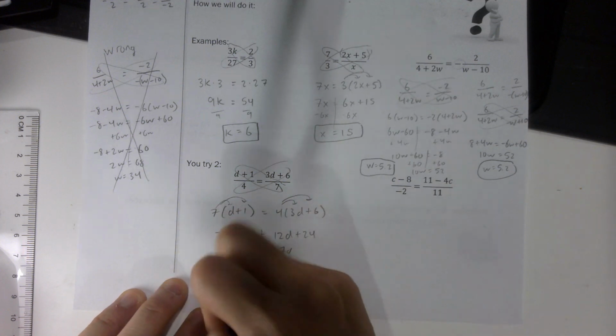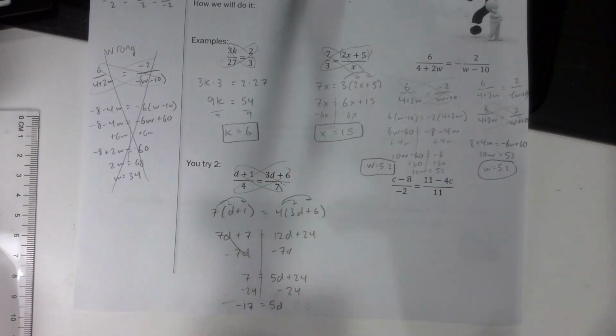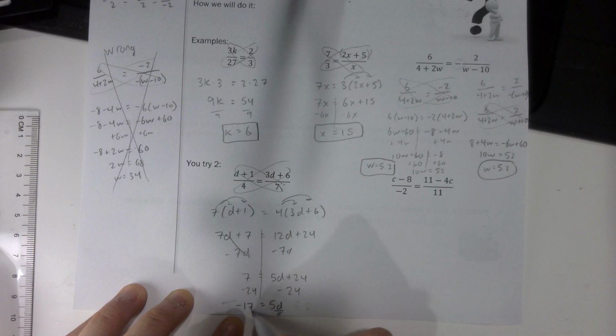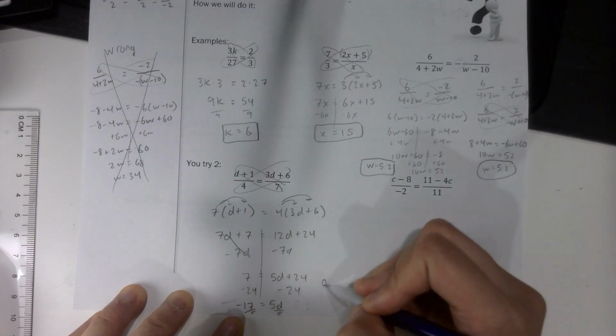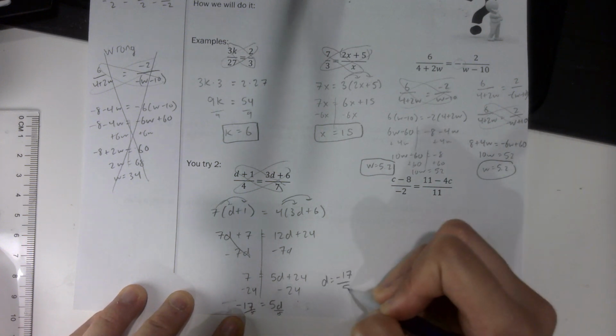That's written messy. Here, we'll make a really tiny one. Divide by 5, divide by 5. We get d equals negative 17 over 5.